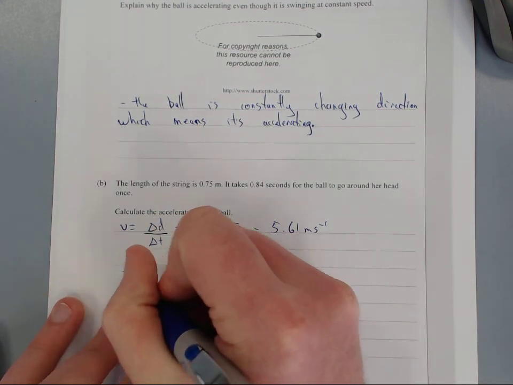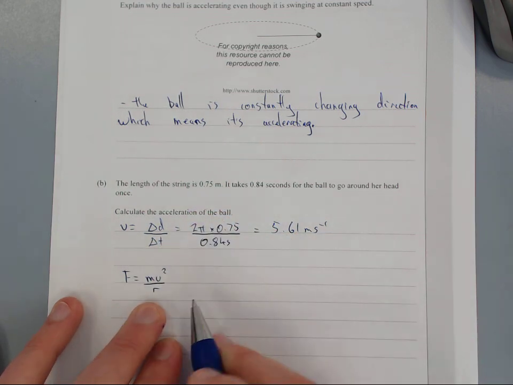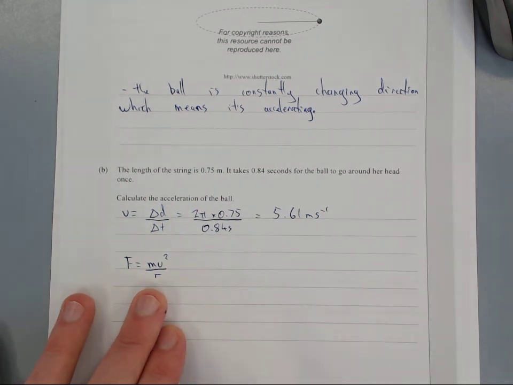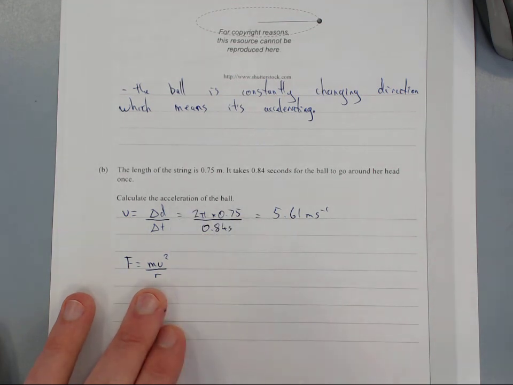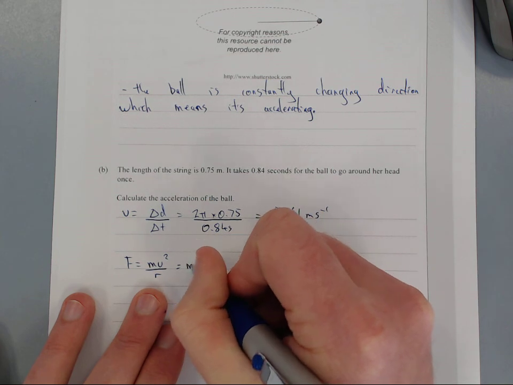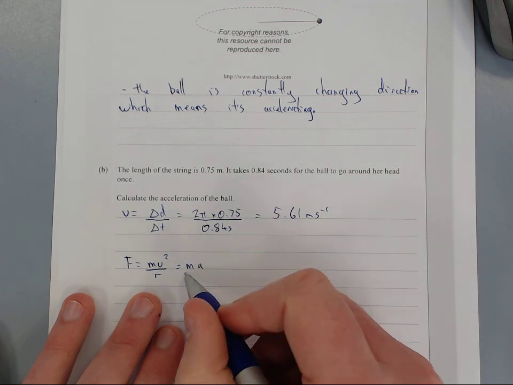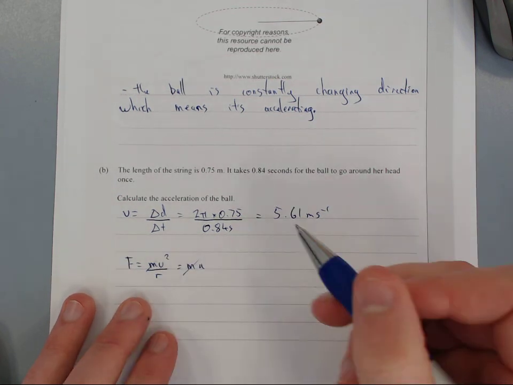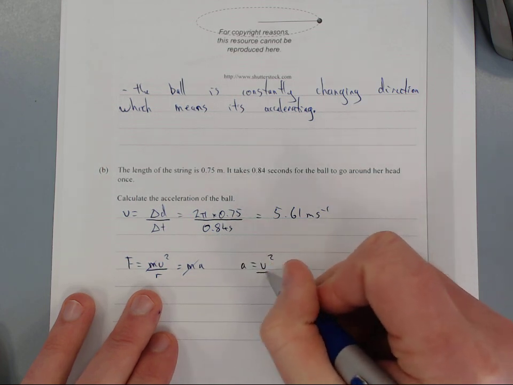Your given force is equal to mass times velocity squared over r. That's given to you on your formula sheet. I want to derive the acceleration because you're trying to work out the acceleration, not the force. Derive it from this, so it's also equal to just normal mass times acceleration. So notice we'll divide both sides by mass, which cancels it out, and we get left with acceleration is equal to velocity squared divided by the radius.